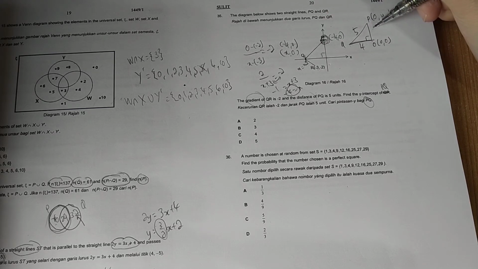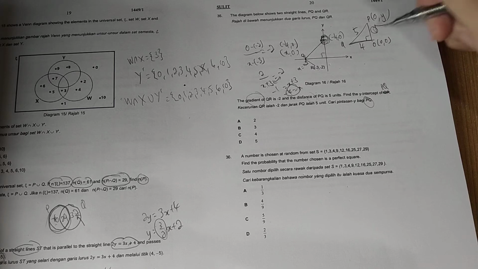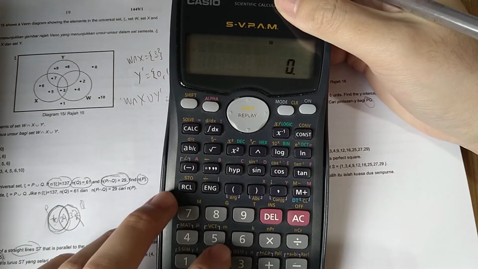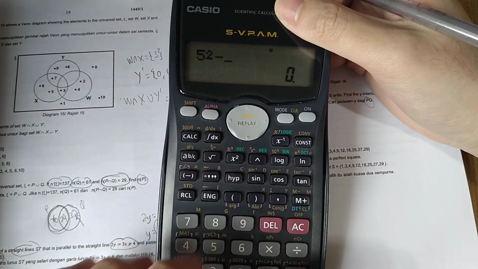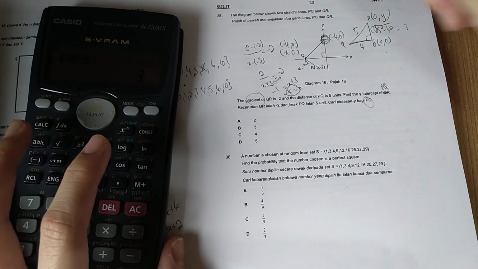So boleh tak saya guna Pythagoras theorem untuk cari sini? Boleh lah. So macam mana? Square root of 5 squared minus 4 squared. Why minus? Because you are finding the short side. So 5 squared minus 4 squared, square root, I think it's 3. So the answer is B.